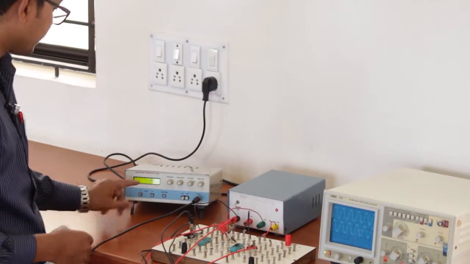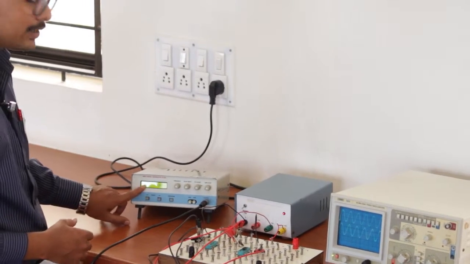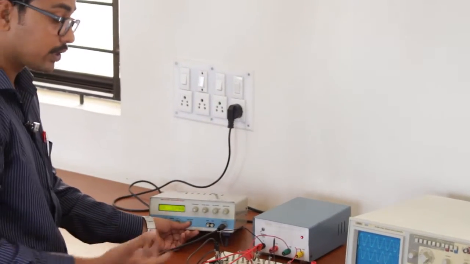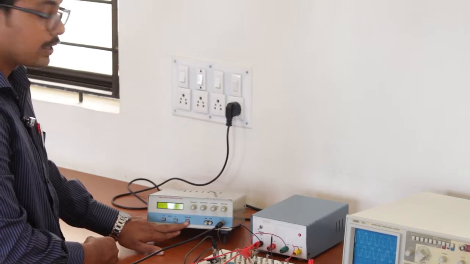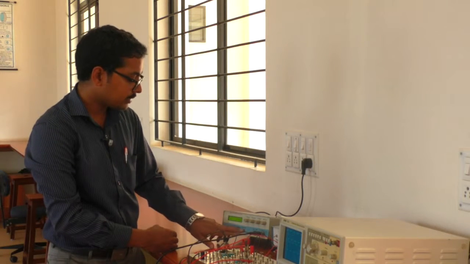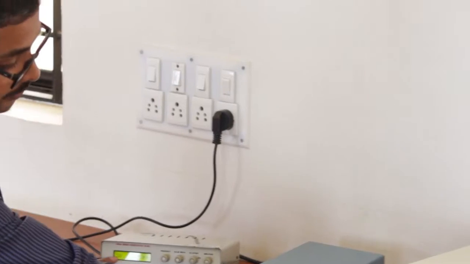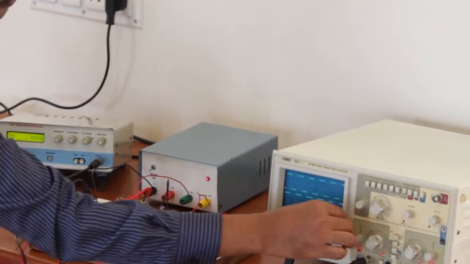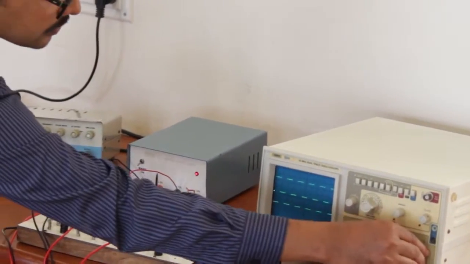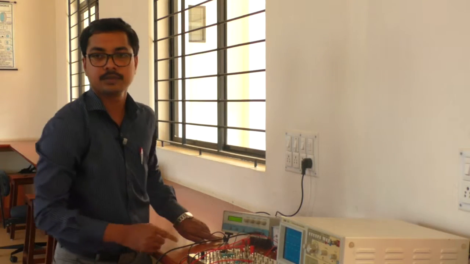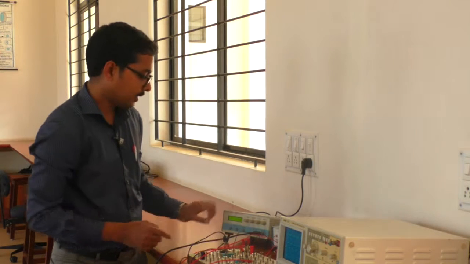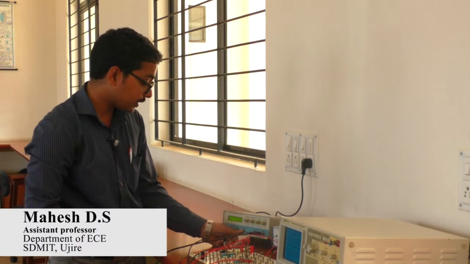And what type of waveform? Ideally we take a sinusoidal signal. If I don't want a sinusoidal signal, I can go for a different waveform. We have the button here called waveform. If I press this, I am getting a square wave. See here, the corresponding square wave is shown. This is output, this is input. So both are identical. Again, if I don't want a square wave, I can go for a triangular wave.